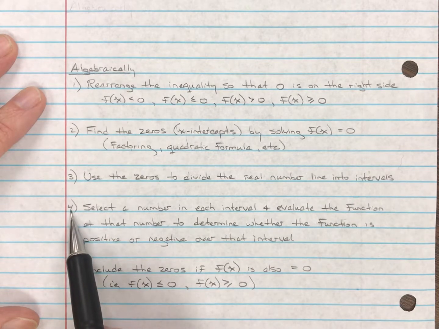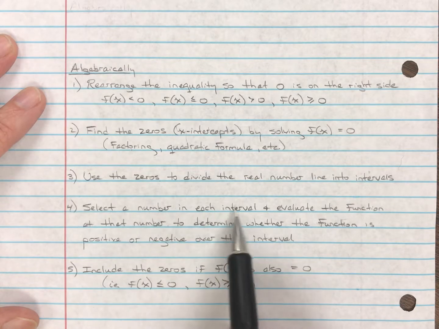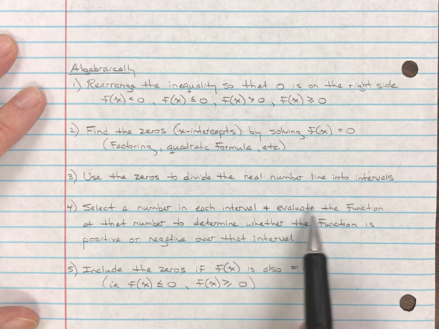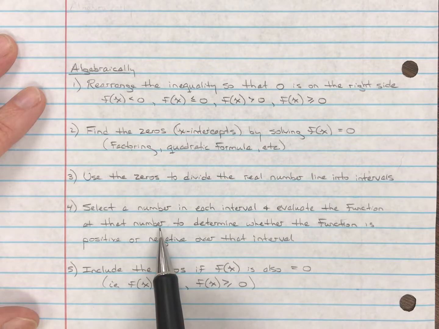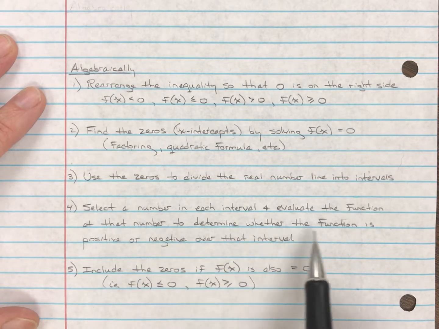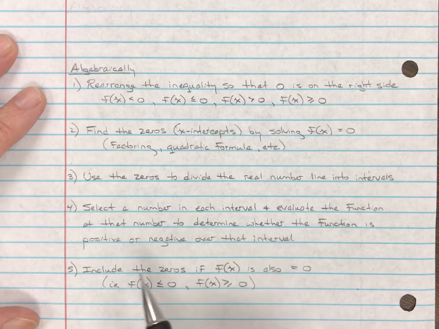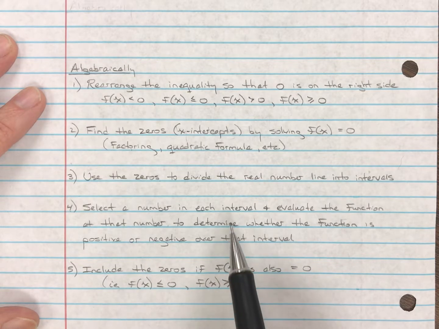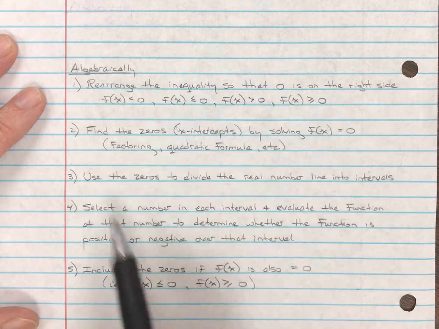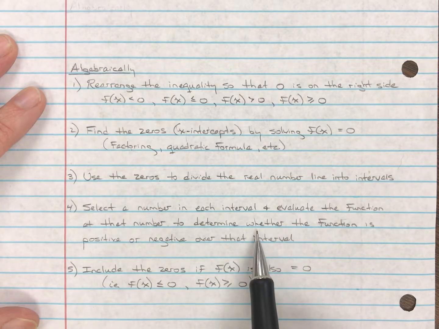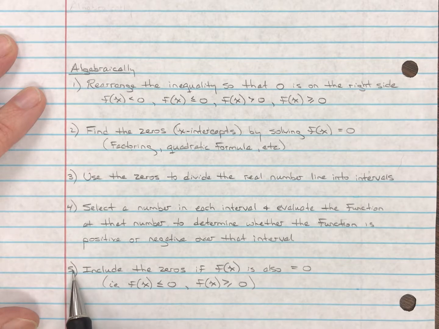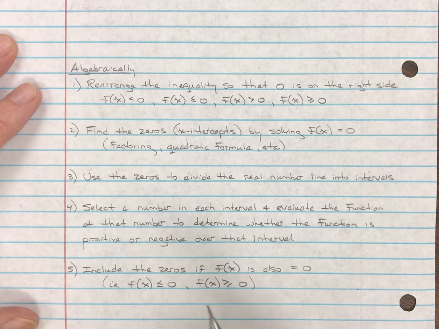Step 4, we then have to select a number within each interval and evaluate the function at that number to see if the function is positive or negative over the interval, if the graph is above or below the x-axis. Remember, we don't have the graph here, so we have to test a number within each interval. And then step 5 is similar. Include the zeros if you're dealing also with this equals 0, such as less than or equal to 0 or greater than or equal to 0.